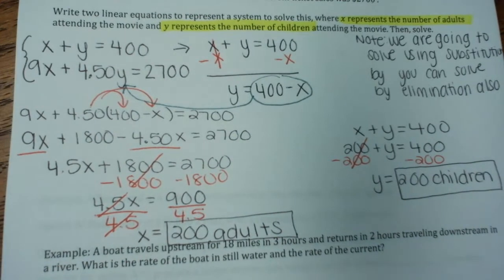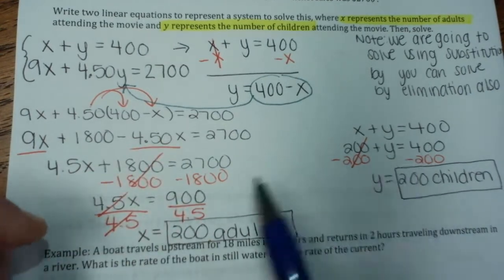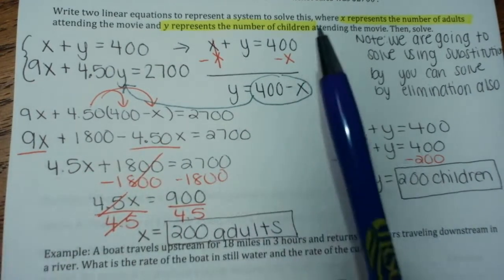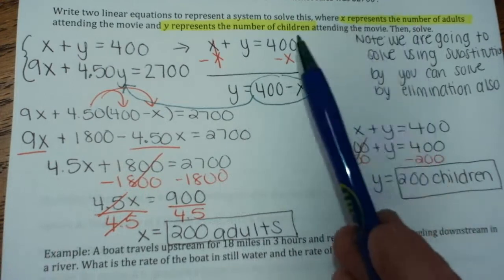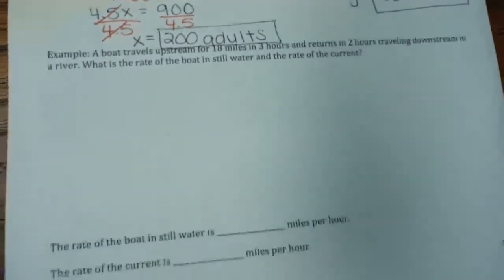Done. It's really important to know, in this case, they're both 200, but it's really important to know which one is which. So make sure that you label that x is the number of adults and y is the number of children. So, all right, let's go down to the next example.